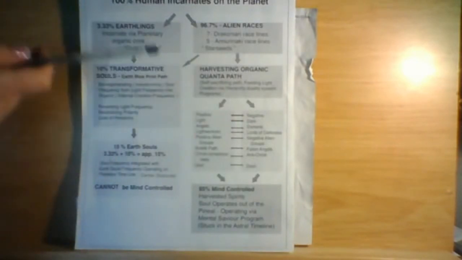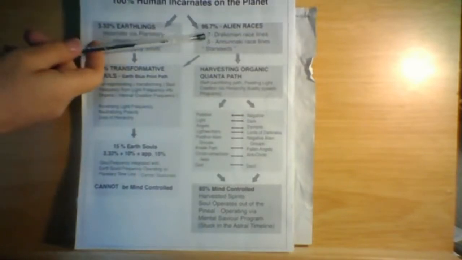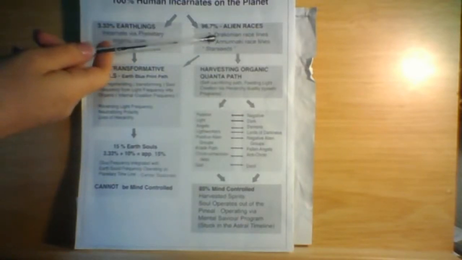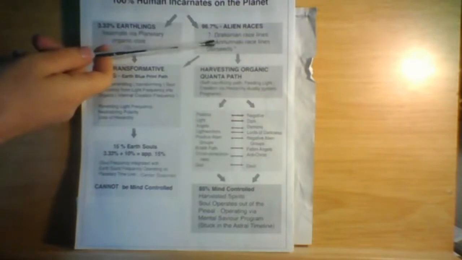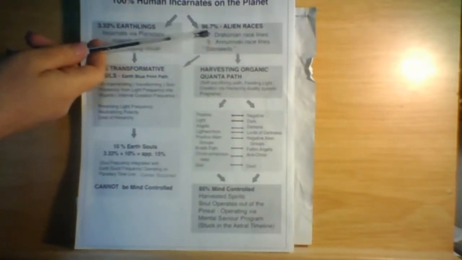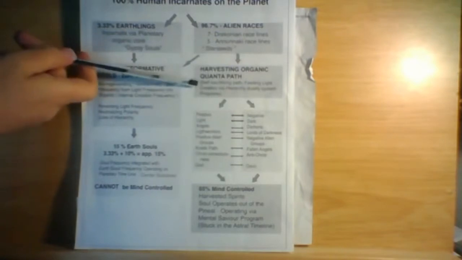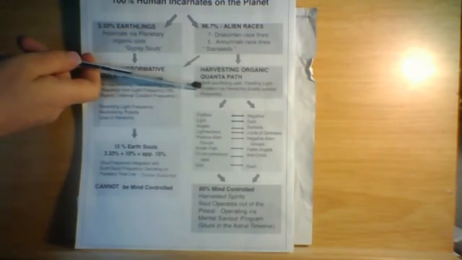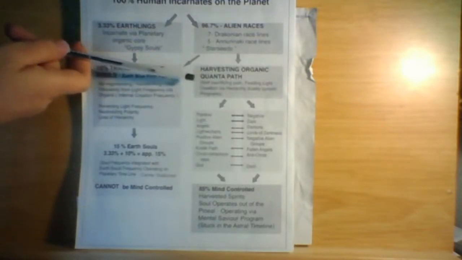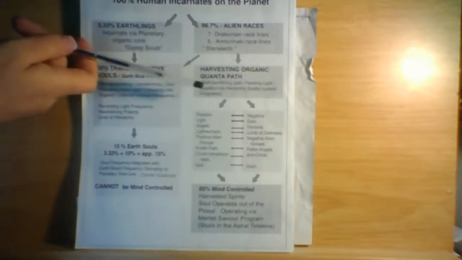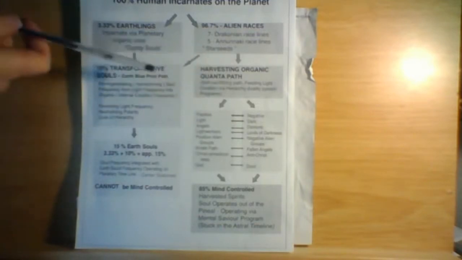Again, I'm sorry if you can't see it that well. But if you remember when I went back and I said Earth produces the Earthlings, and then 96.7% of incarnates on the planet actually enter into a harvesting path. Or I also call that a self-sacrificing path, which means it's feeding light existence. It's feeding extended light existence. This is what creator gods want, because they want to extend their existence in light.